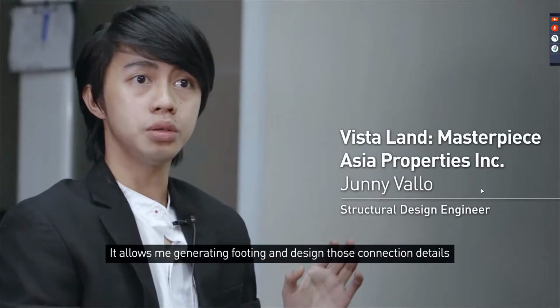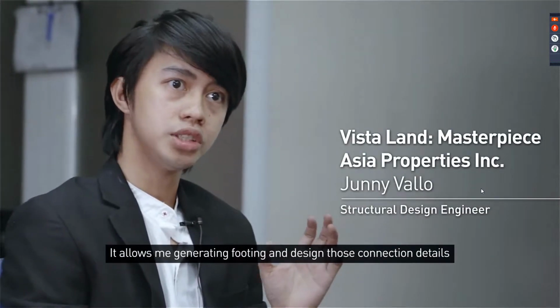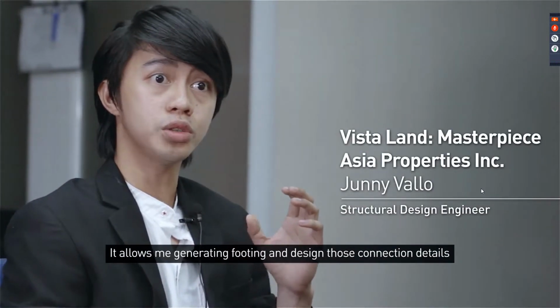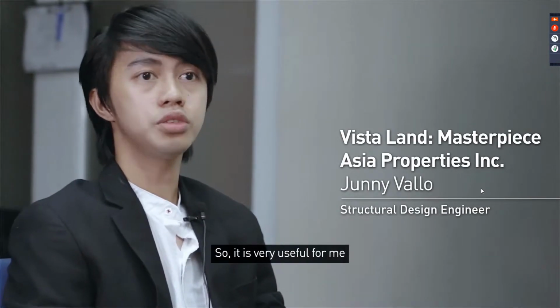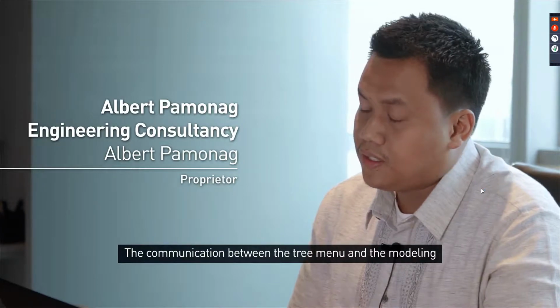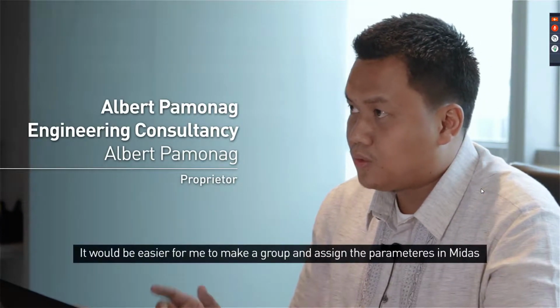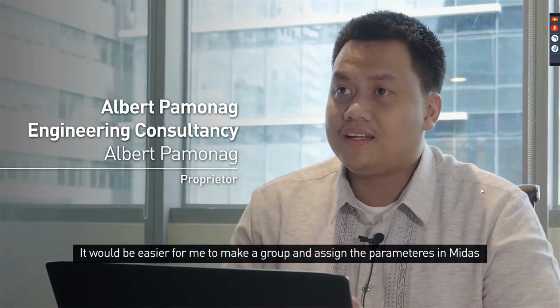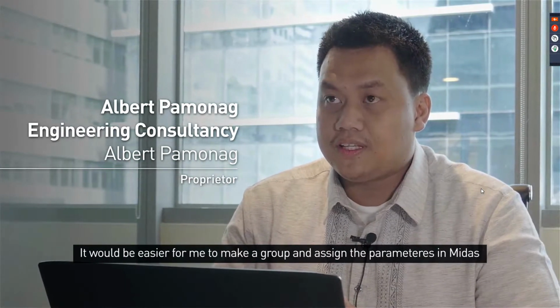Design Plus, because it allows me to generate footings. It generates me to design those connection details. So it's very useful for me. Communication between the tree menu and the modeling. It would be easier to me to assign the parameters in the Midas.